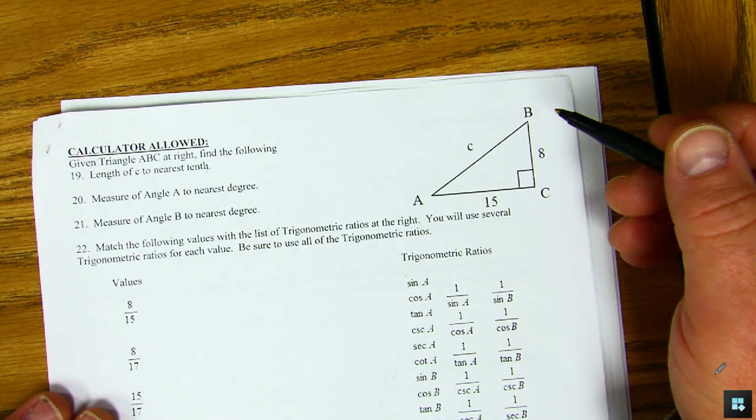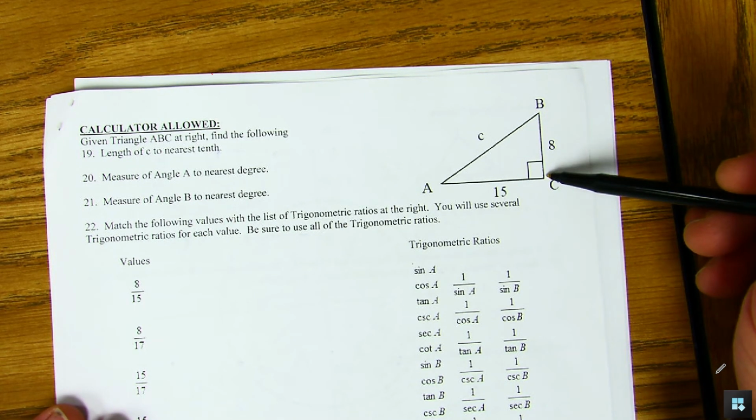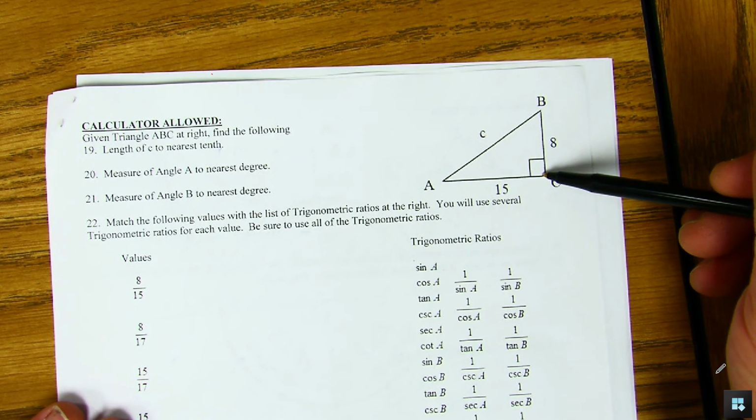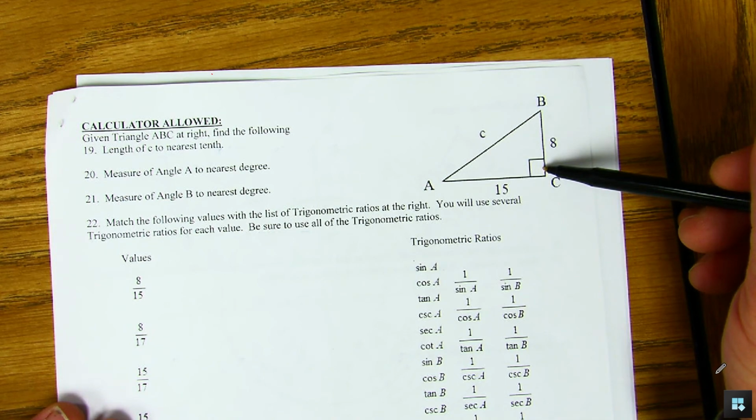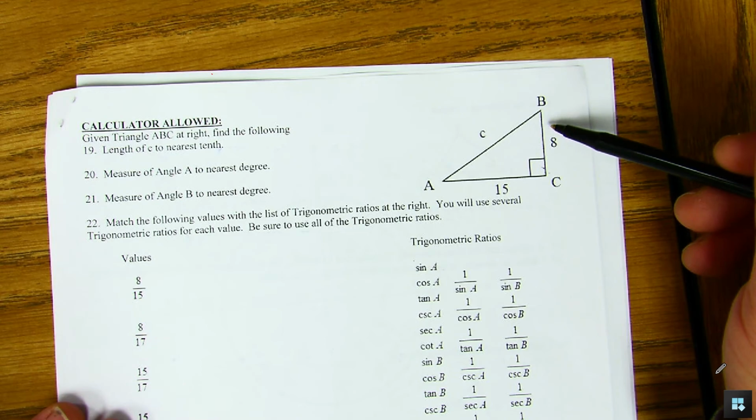Now we're in the calculator allowed section. As soon as it pops up, we'll get rolling here on number 19. Please take note, 19, 20, 21, and actually 22, we're all dealing with a right triangle. Since we're dealing with a right triangle, we have the Pythagorean theorem available to us. We also have SOHCAHTOA available to us.